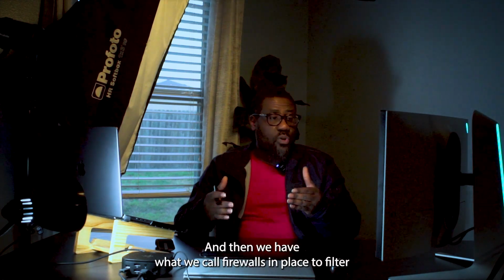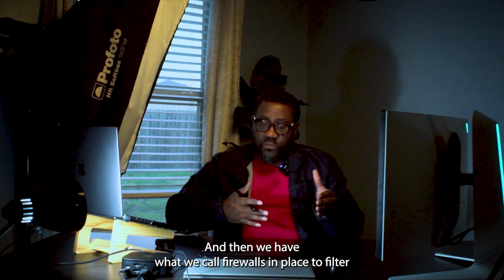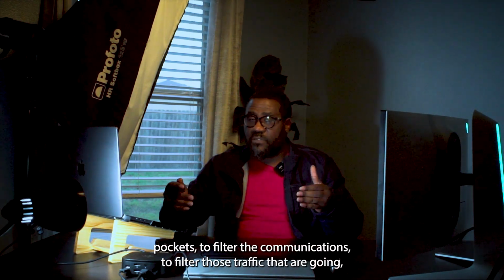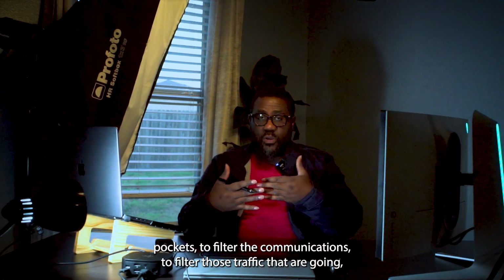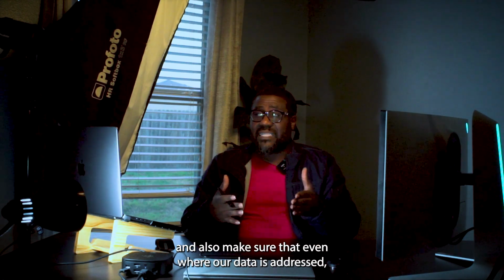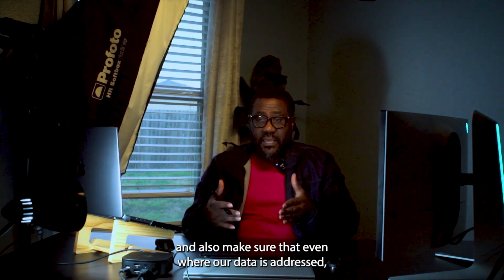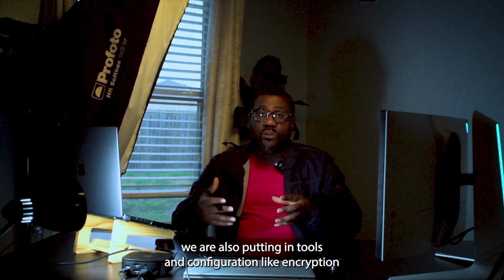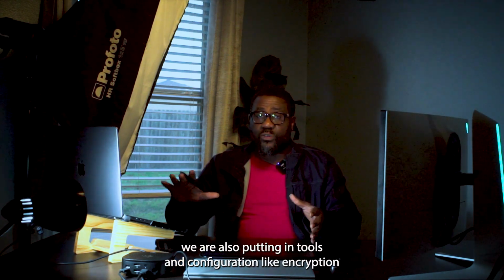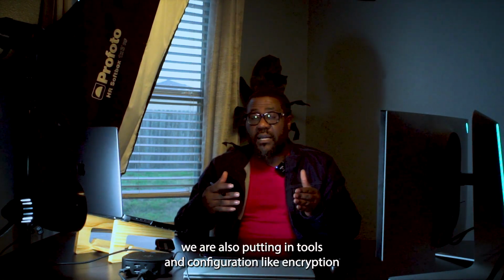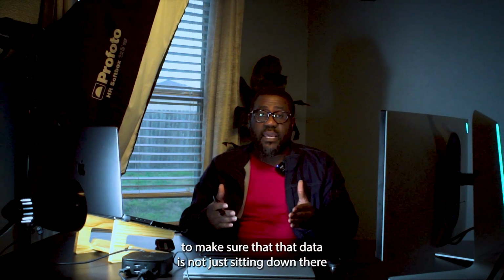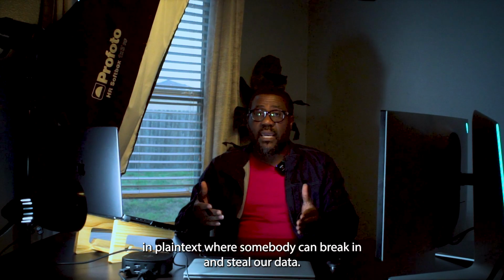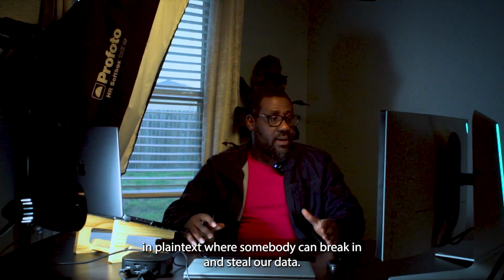And then we have what we call firewalls in place to filter packets, to filter the communications, to filter the traffic that is going. And also make sure that even where our data is at rest, we are putting in tools and configuration like encryption to make sure that data is not just sitting down there in plain text where somebody can break in and steal our data.